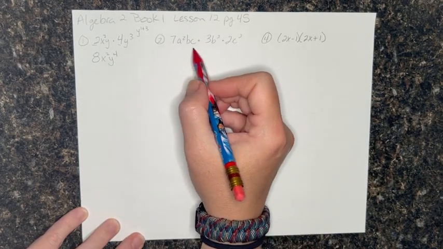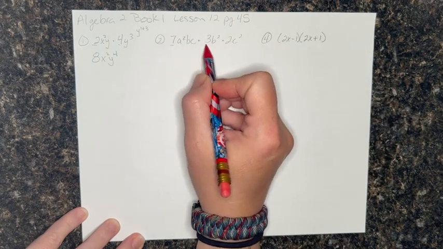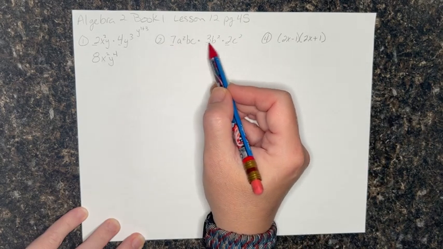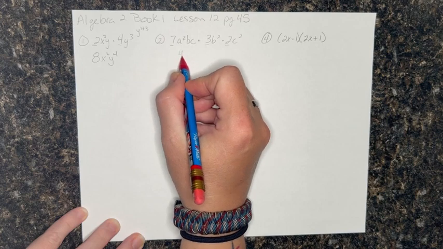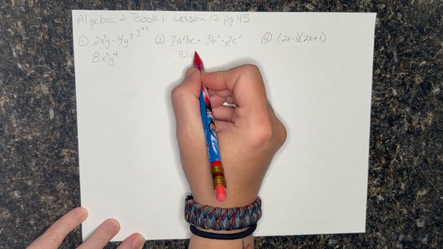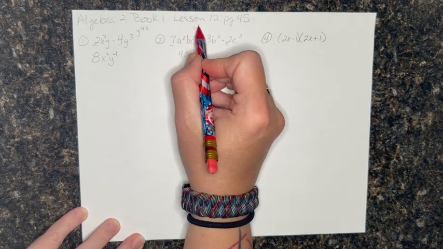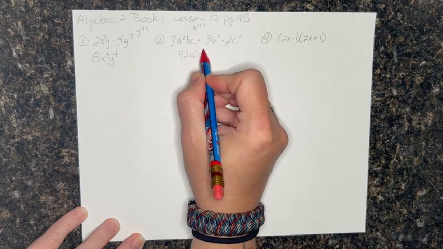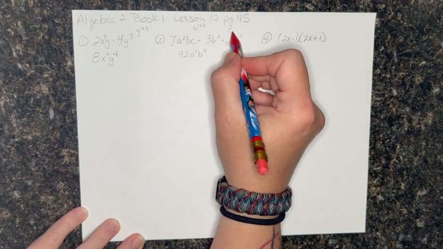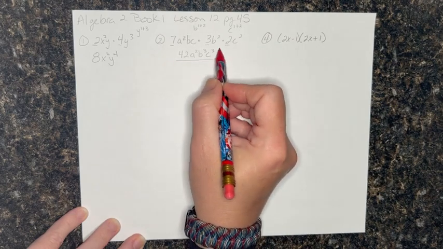Okay? For number 2, I have a lot of terms being multiplied by each other. I have a 7 and a 3 and a 2 as my coefficients, so 7 times 3 is 21, times 2 is 42. Then I have a squared, doesn't get multiplied by any other a's, so it's just there. Then I have b times b squared, or b to the 1 plus 2, so b to the 3rd power. And then I have c times c squared, or c to the 1 plus 2, which is c to the 3rd power. Okay? So that's that one.